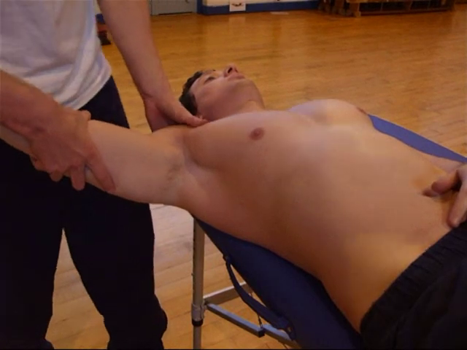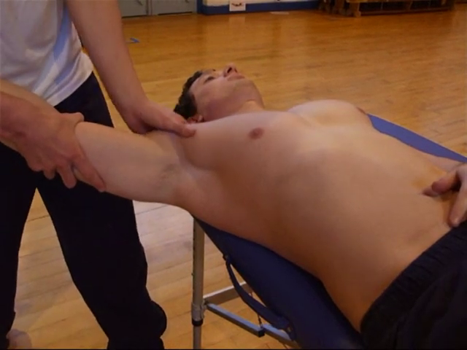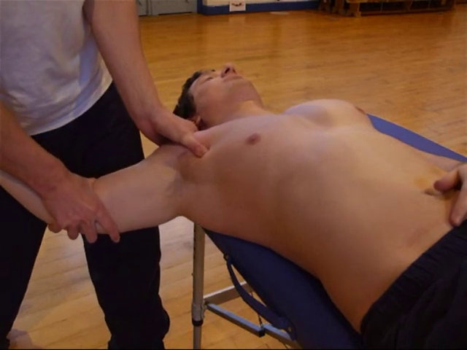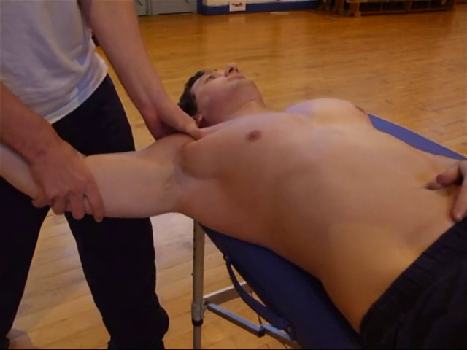Once specific areas of tension have been identified within the muscle, specific locks may be employed. Only relatively small joint mobilizations are needed to provide the stretch.